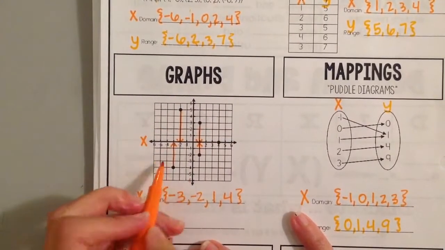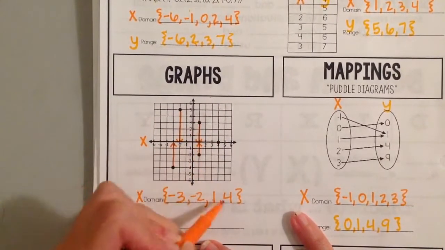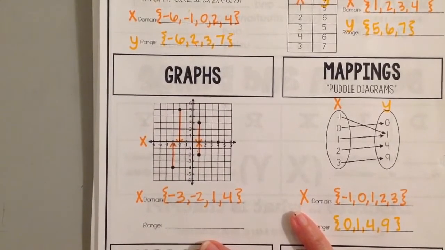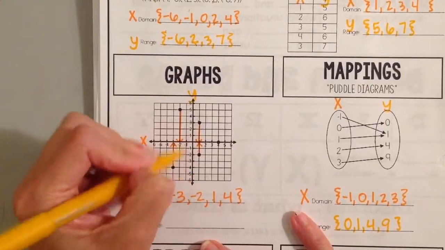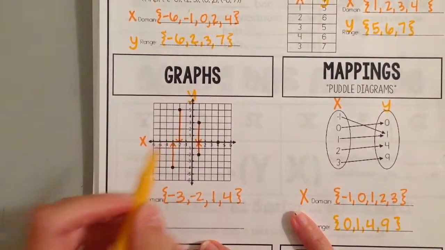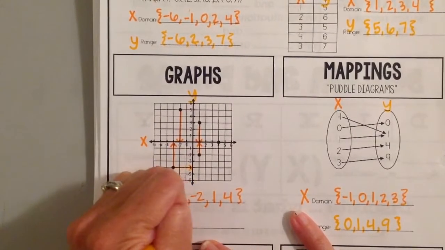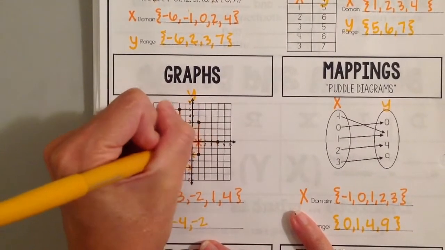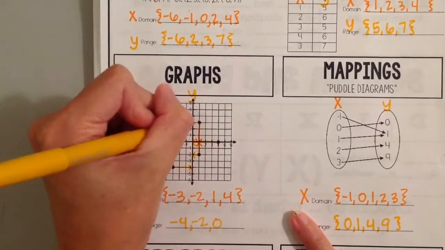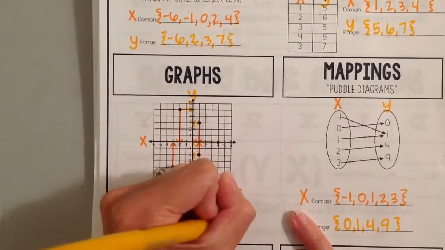Again, I had 5 ordered pairs, but only 4 domain values because one of those x values was listed twice. And I don't list any repeats in my domain values. Okay, let's look at our range. Y values, I'm going to list them off the y number line. So all of my y values, all my ranges are coming off the y number line. So I'm going to start at the lowest because I want to go from least to greatest. That is a -4, then a -2, 0. This is a y value of 3. And this ordered pair has a y value of 5.